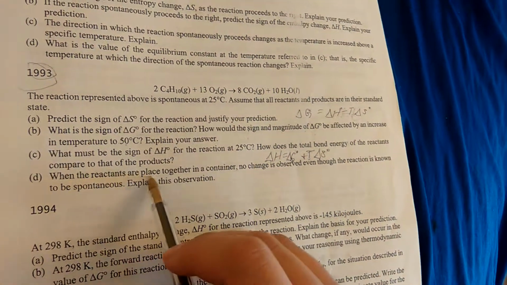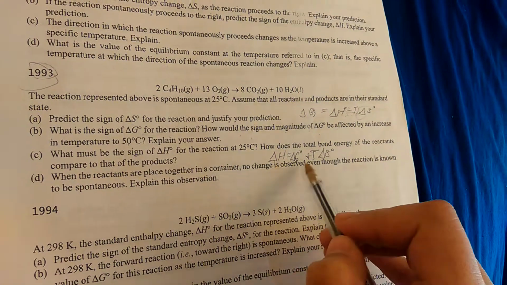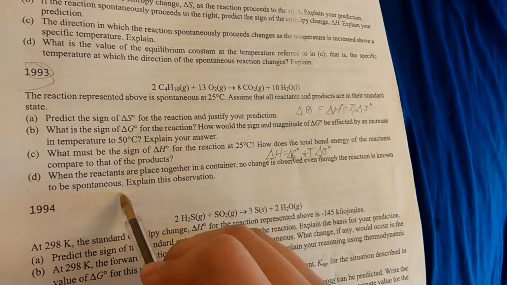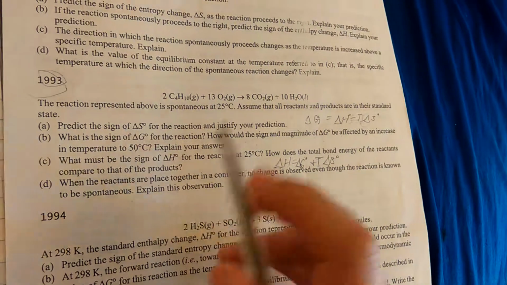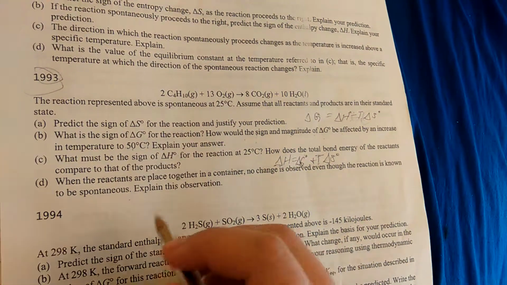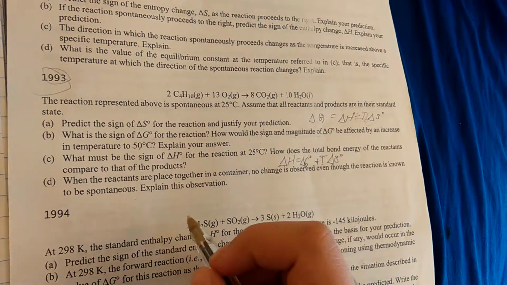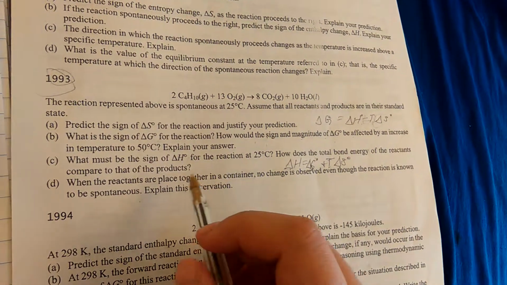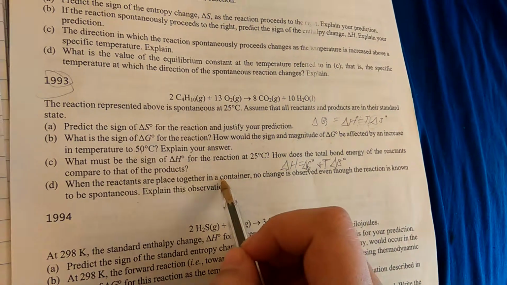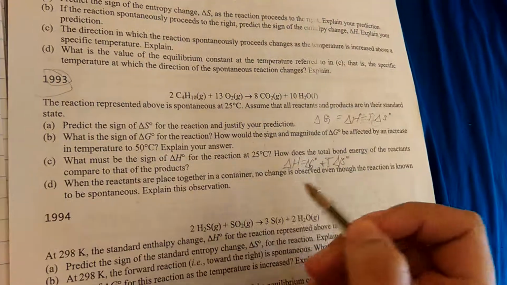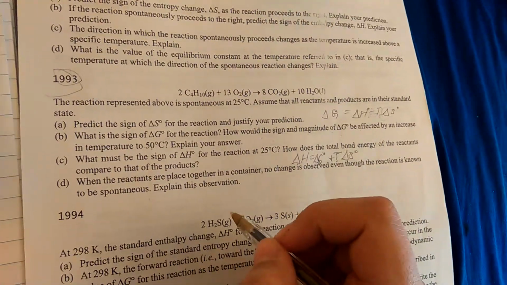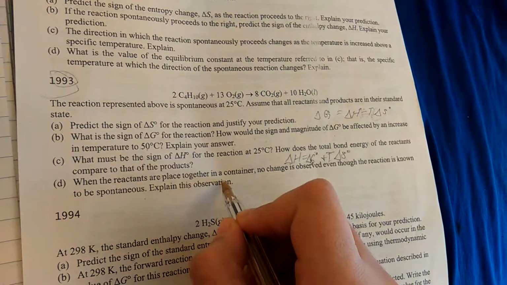D asks, when the reactants are placed together in a container, no change is observed even though the reaction is known to be spontaneous. Explain this observation. And my logic for that was even though the reaction is spontaneous, no change is observed because there's not enough energy within the container. It may be a vacuum, may not be, we don't know. But there's not enough energy in the container to activate the reaction.